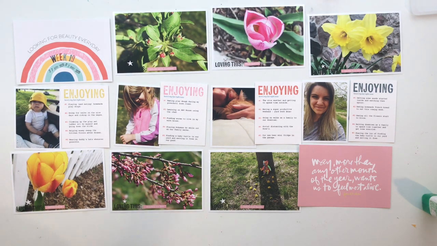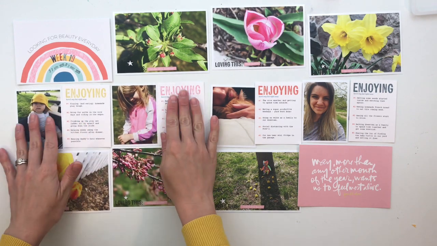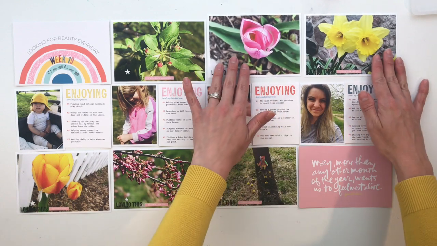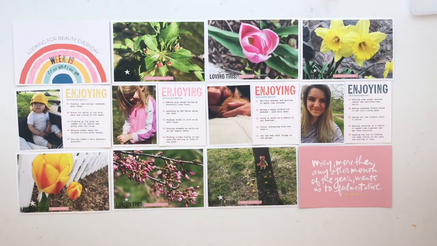So for those stars, I am just using some Tombow Mono liquid adhesive to add them onto the photos. And then that is really it, you guys. So let's slow down and close you guys out of this video.